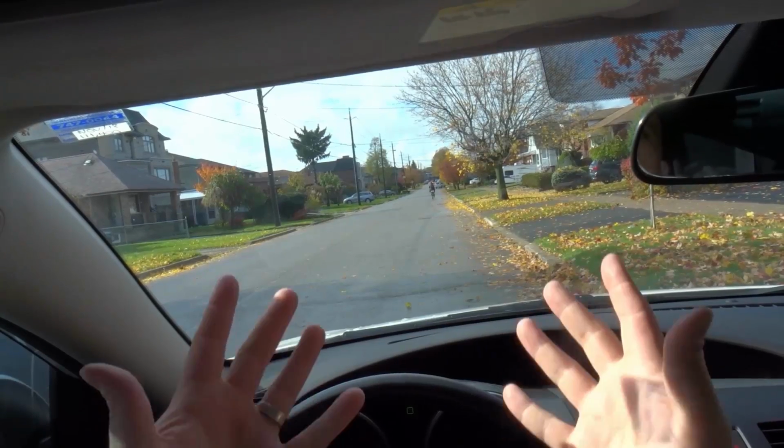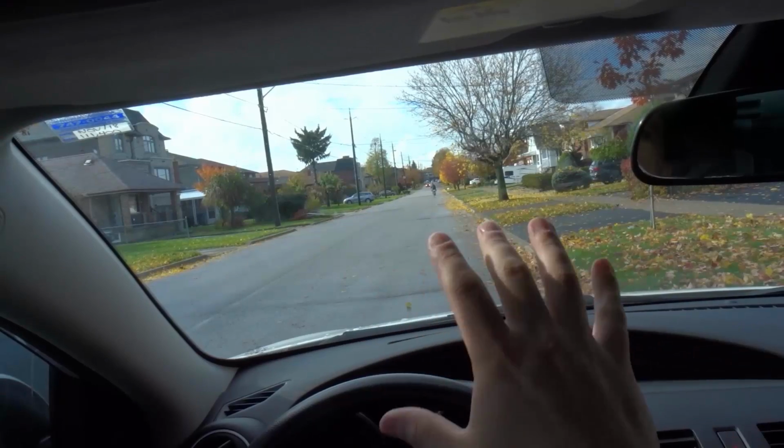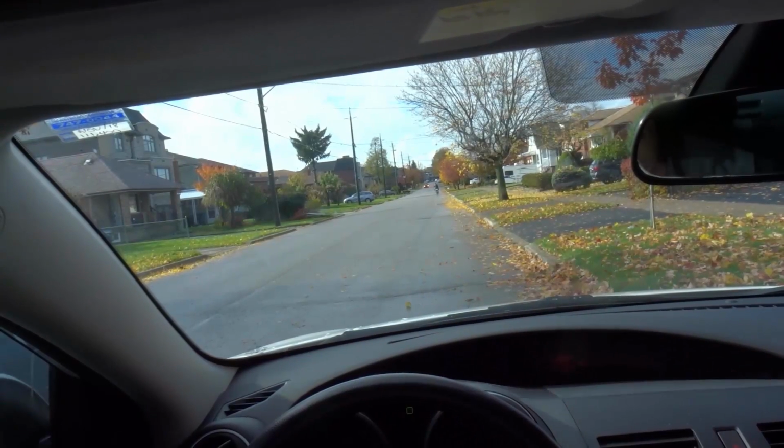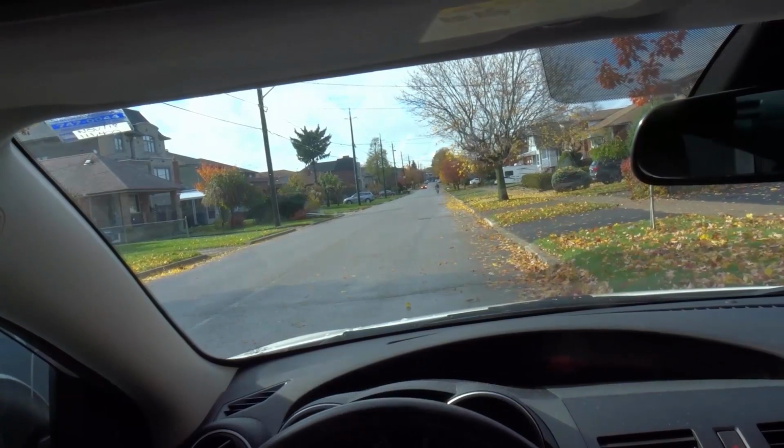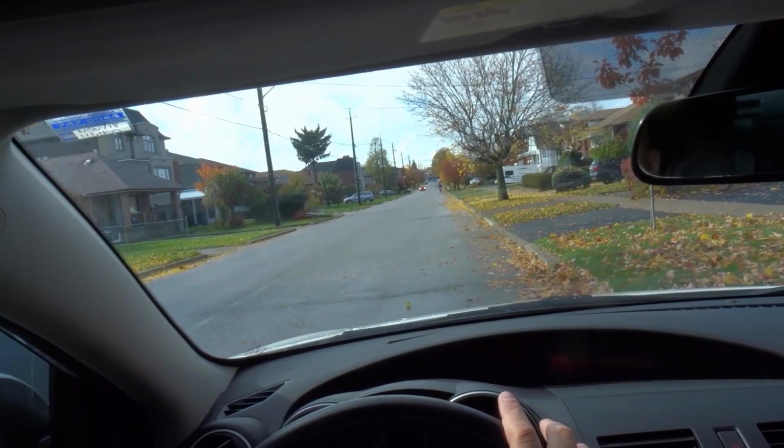Hey everybody, I'm here today to show you the 3-second following distance rule. Now this is a very simple rule for following cars, and it's really going to allow you to follow at a safe distance for the most part. So I'll tell you all about the 3-second following distance rule. I'll show you how it works, and I'll tell you about the exceptions to the rule. Let's get right into the video.